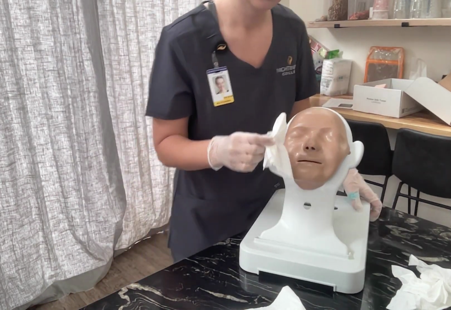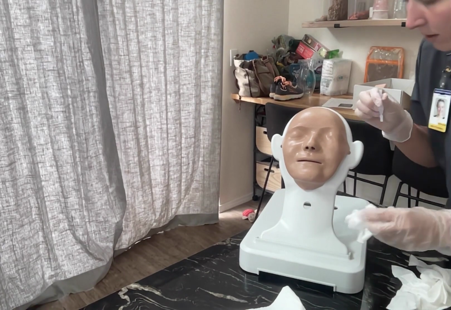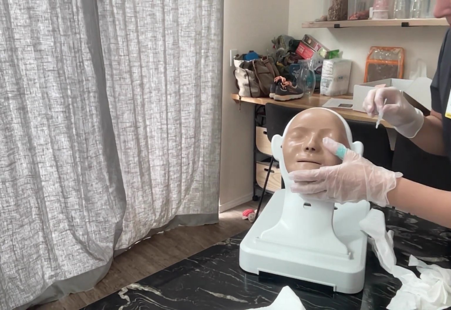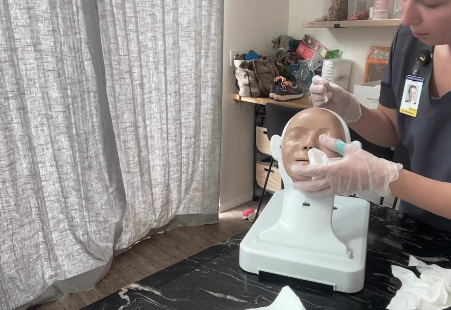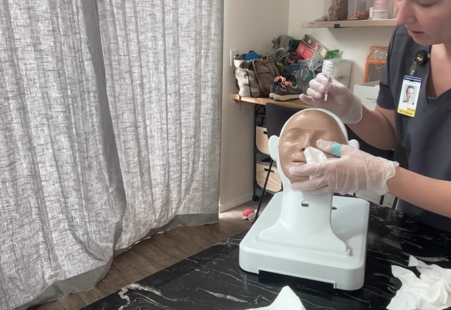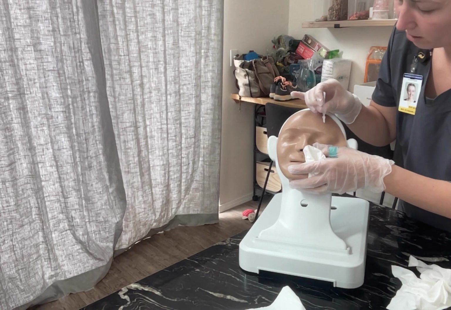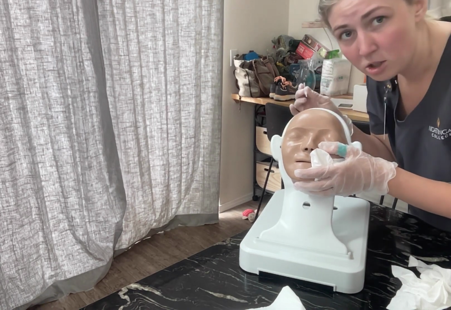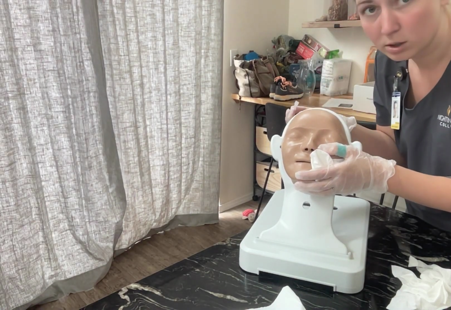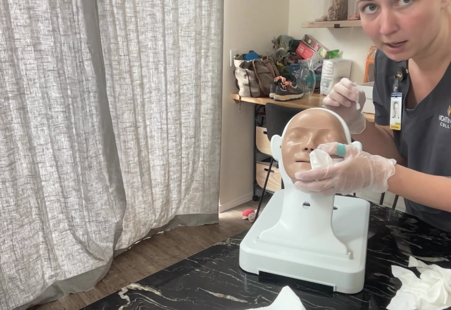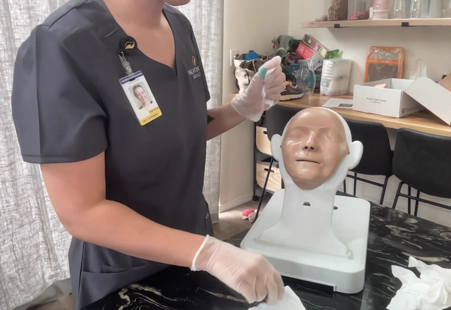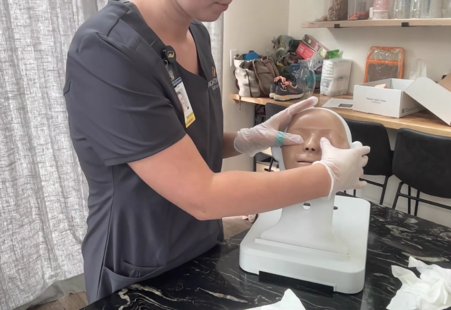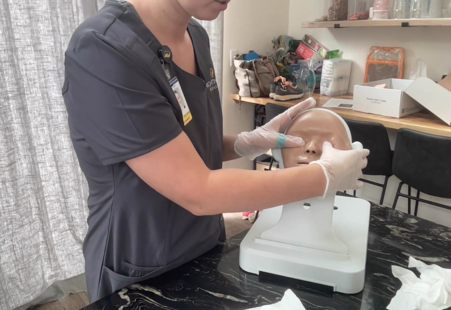So let's see if I can flip sides here. Go ahead and pull down, again exposing that sac. Administer 1, 2 drops. If the patient blinked or if the patient closed their eyes, I would go ahead and administer the medication again. All right, Mr. Smith. Next, I'm going to apply some gentle pressure on the nasolacrimal duct.